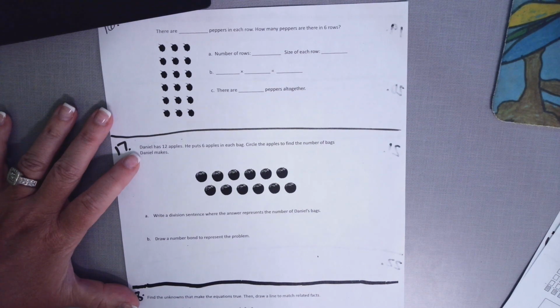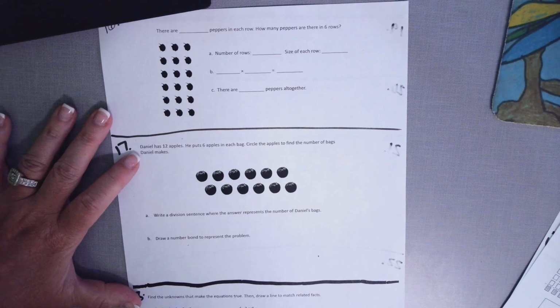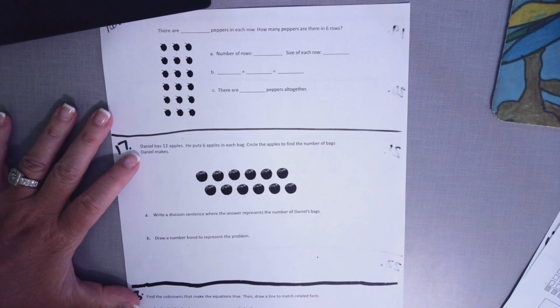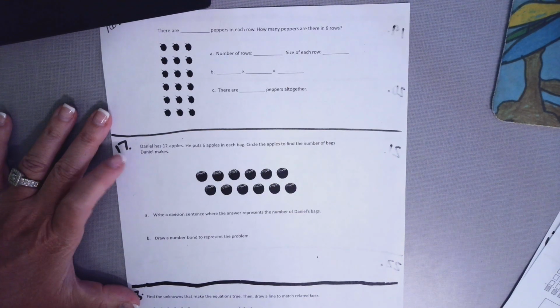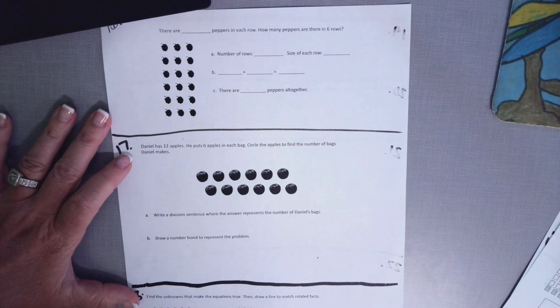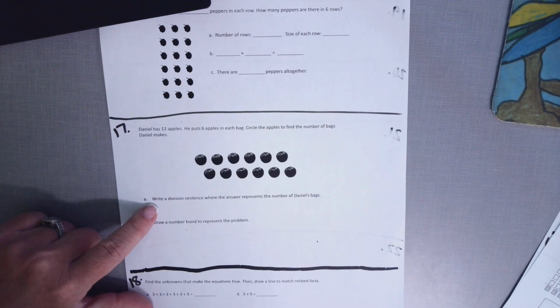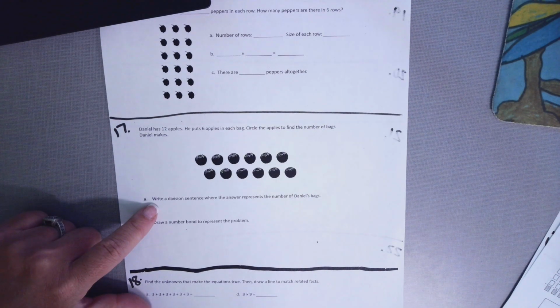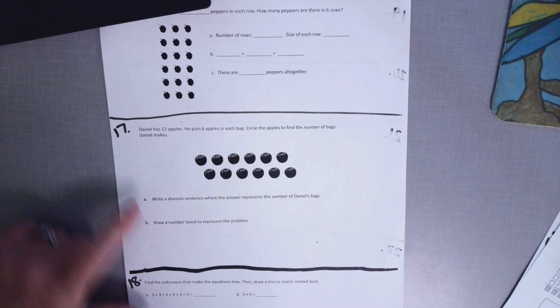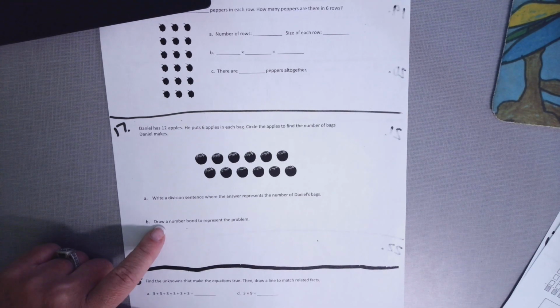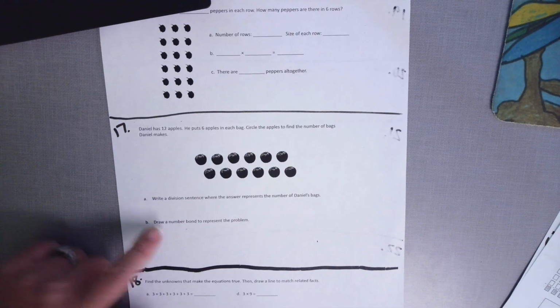Daniel has 12 apples. He put 6 apples in each bag. Circle the apples to find the number of bags Daniel makes. Write a division sentence where the answer represents the number of Daniel's bags. Draw a number bond to represent the problem.